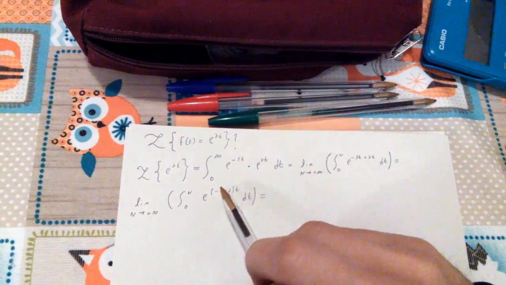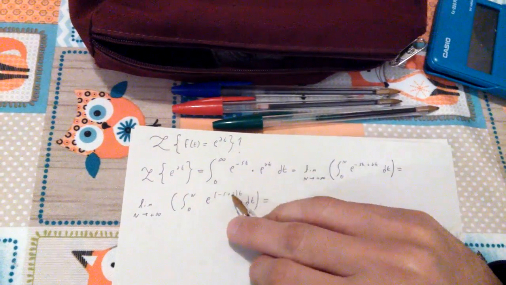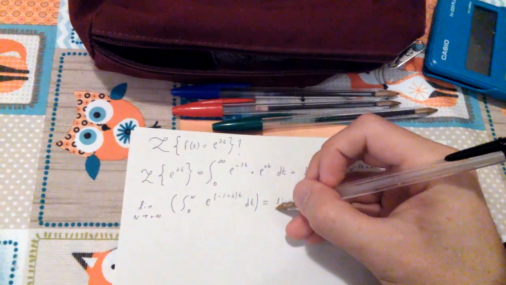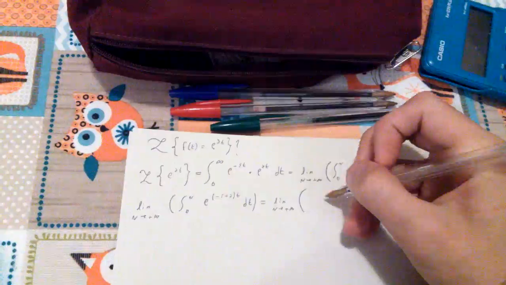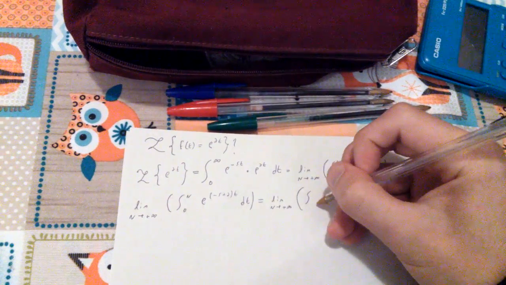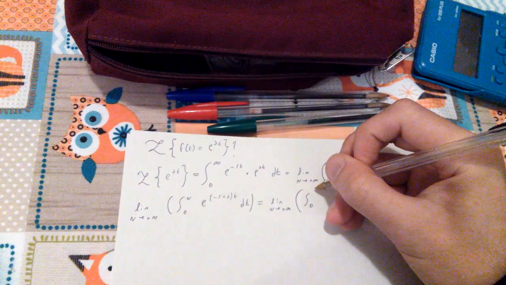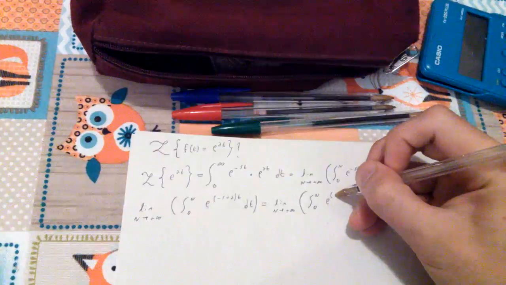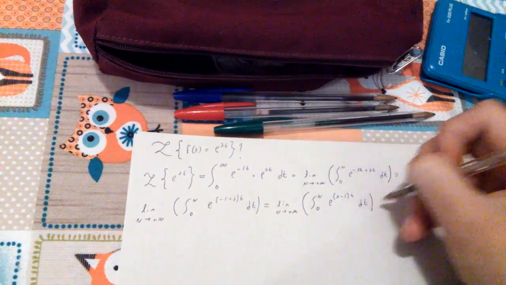If I just rearrange and bring a here and then the minus here, just for the sake of mathematical beauty, so to speak, it's the integral from 0 to n of e to the a minus s t dt.